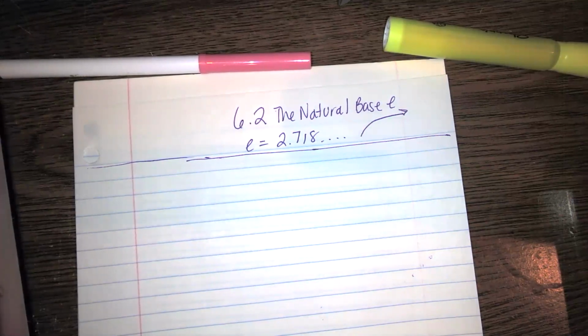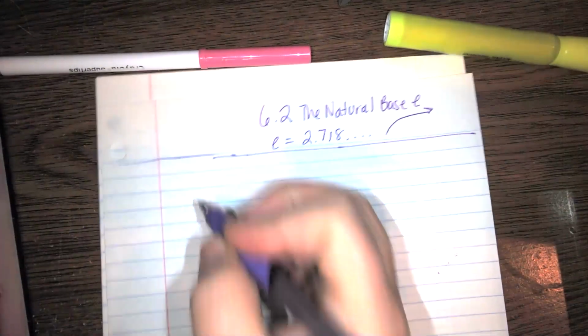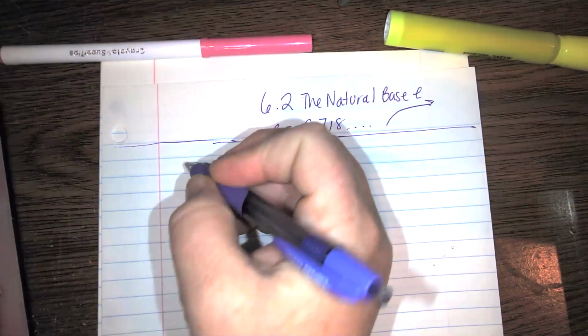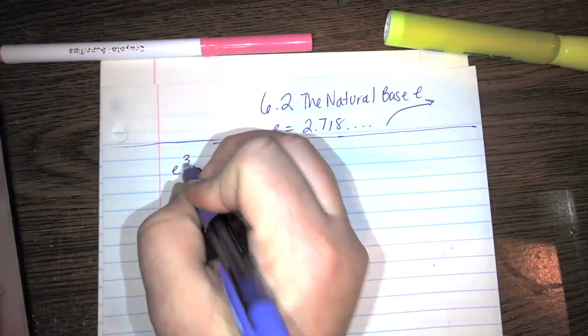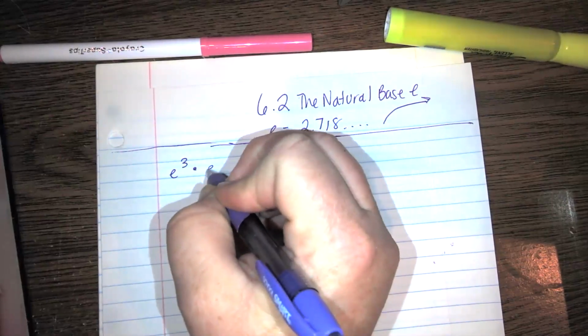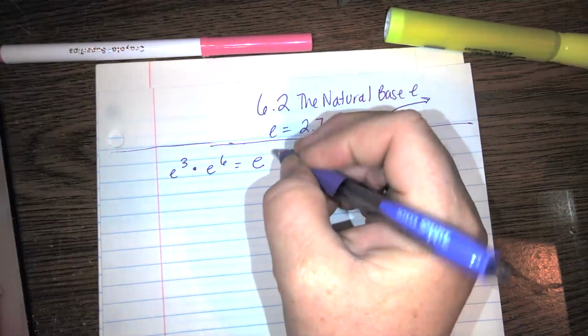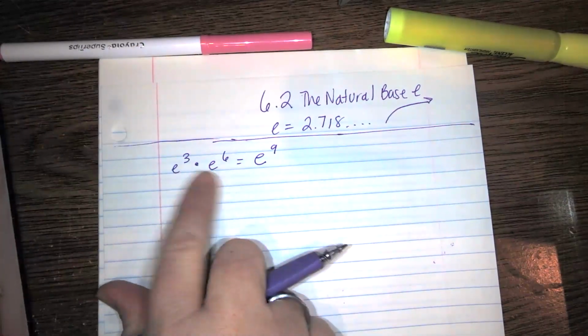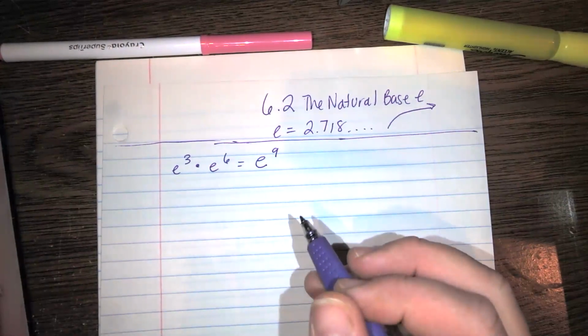But we want to treat that e just like any other problem. So we're going to take the e and do some real quick property things with it. I'm just going to start doing some examples. For example, e to the third times e to the sixth gives you e to the ninth. You just go ahead and add the exponents together. So see, not a big deal.